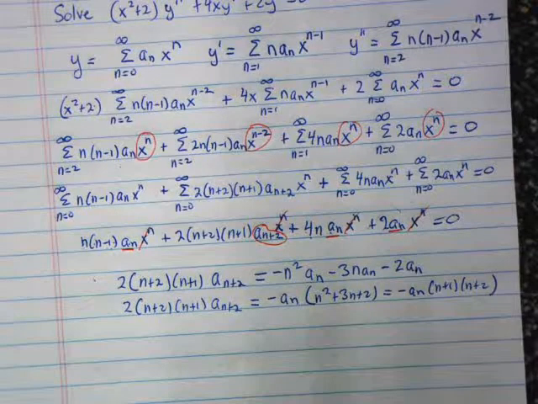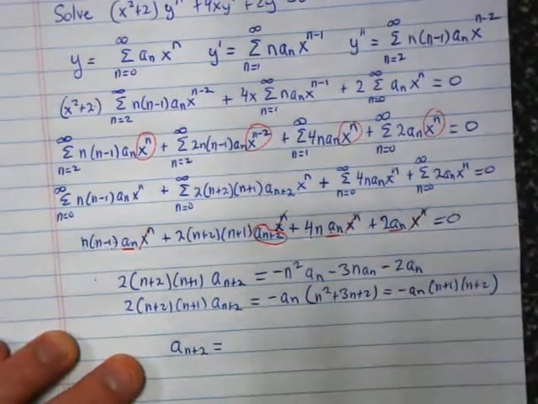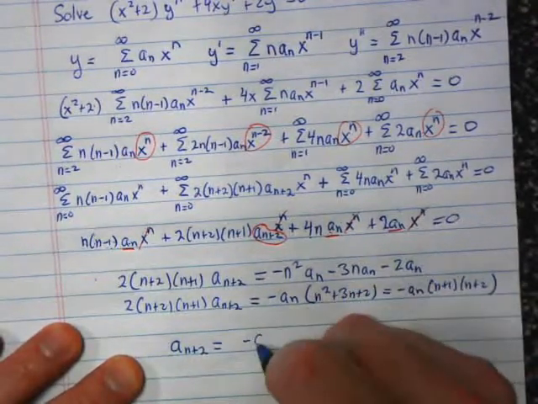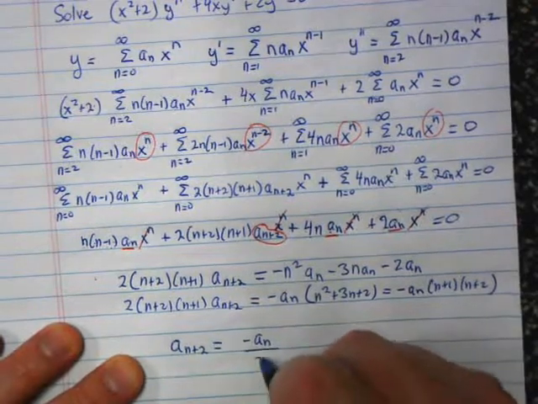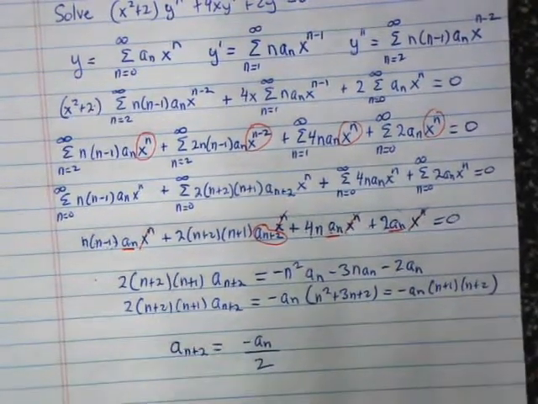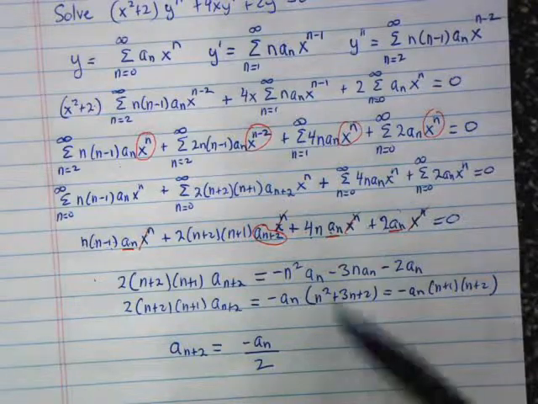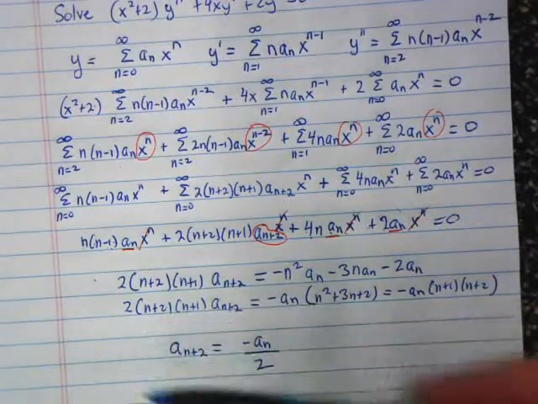Well, that's very convenient, isn't it? A sub n plus 2 is negative a sub n over 2. The n plus 2 and the n plus 1 happen to divide right out. So there's all of our algebra to get our recursion relationship.